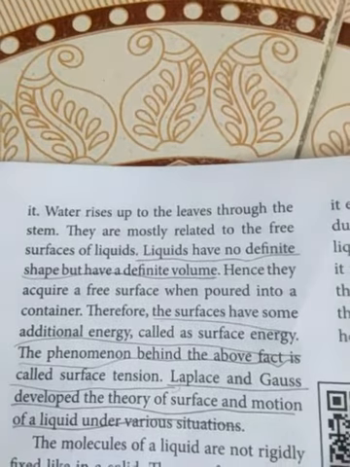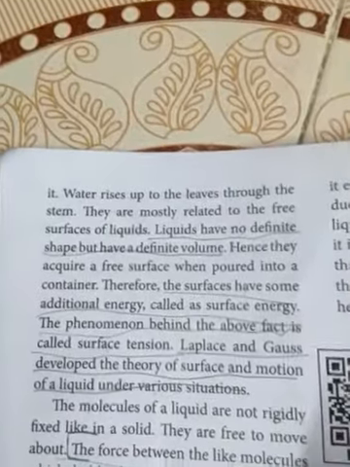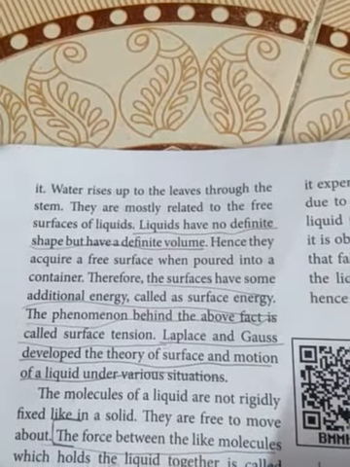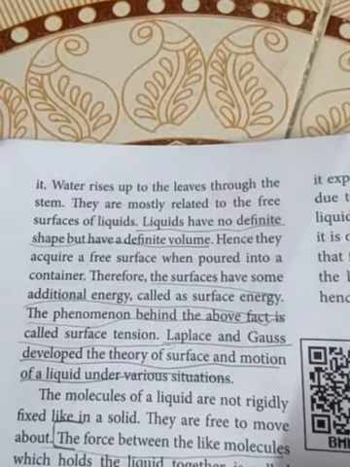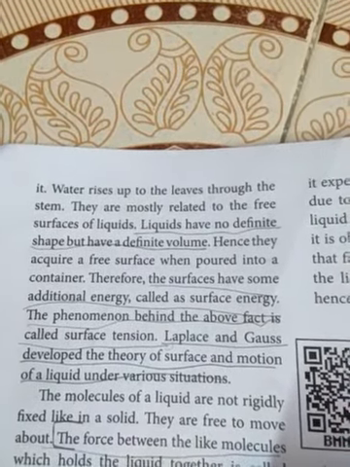Now you see, this is mostly related to the free surface of the liquid. Liquids have no definite shape but have a definite volume. You have studied this in lower classes, you know it very well, right? Hence they form a free surface when poured into a container. The liquid does not have a definite shape; whatever vessel you take, it takes that shape.